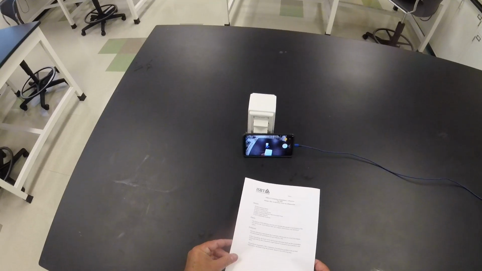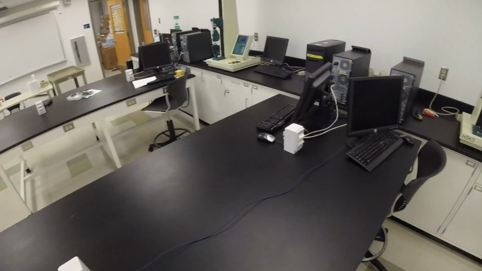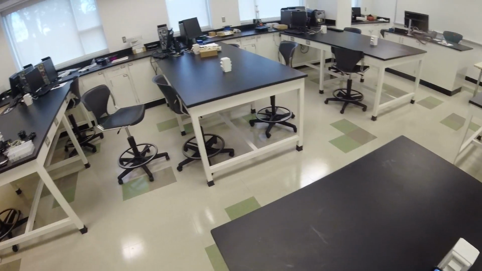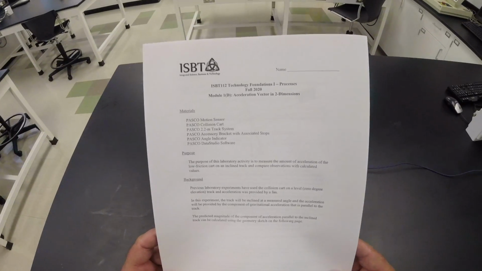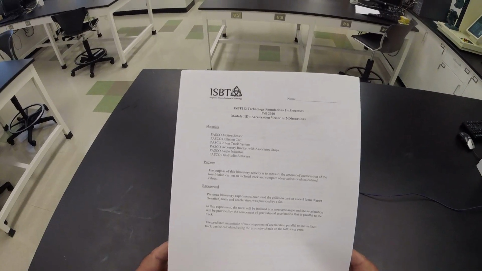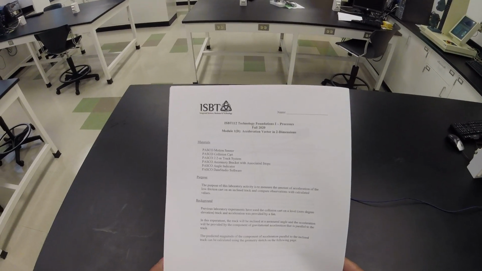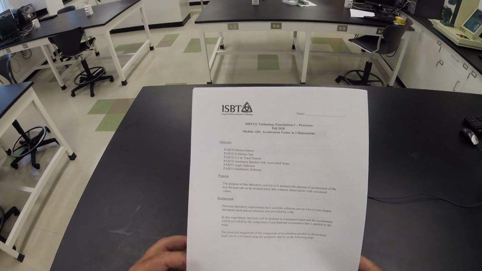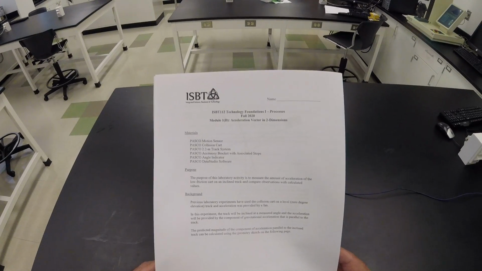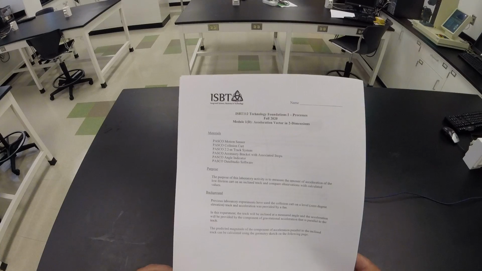Hi folks, so we're back in the lab here in 255 Holroyd. And this time around we are talking about module 1D, as in delta, acceleration vector in 2 dimensions. So we're going to introduce it a little bit, and then I'll ask my future self to pause the video, and then describe what we're talking about mathematically.